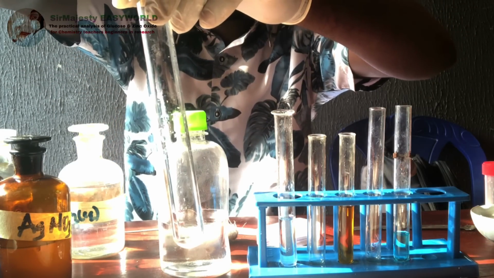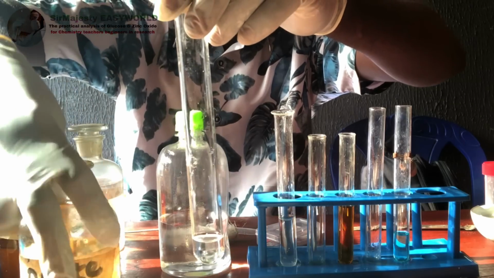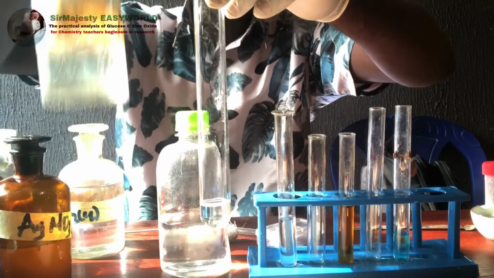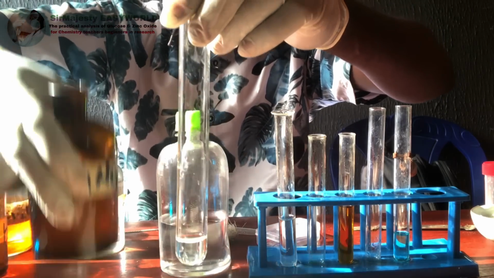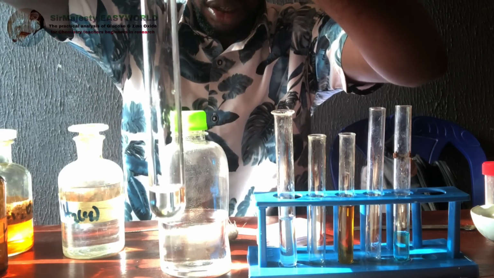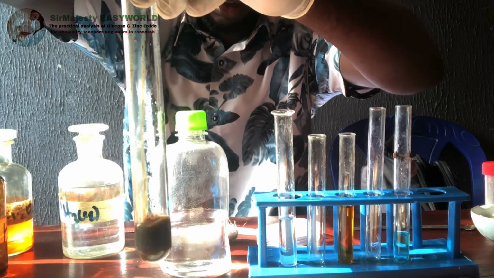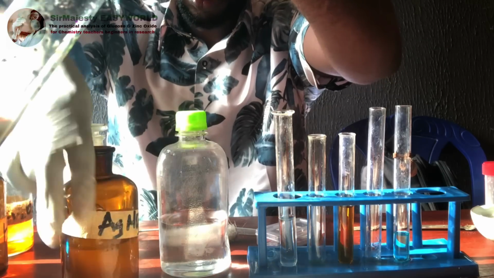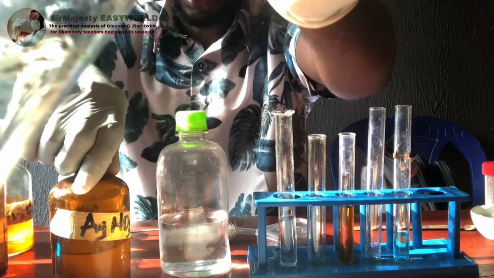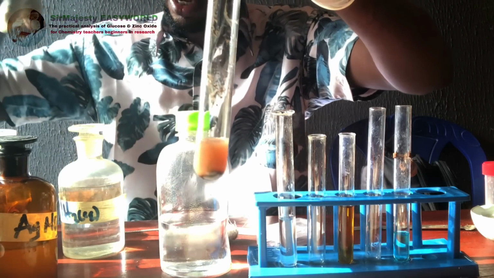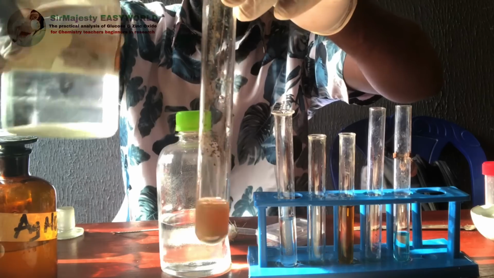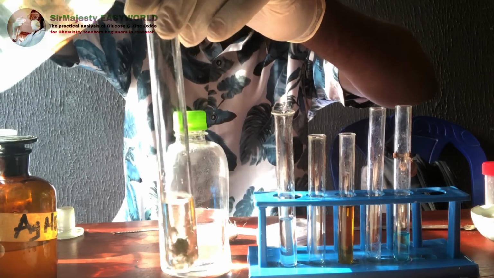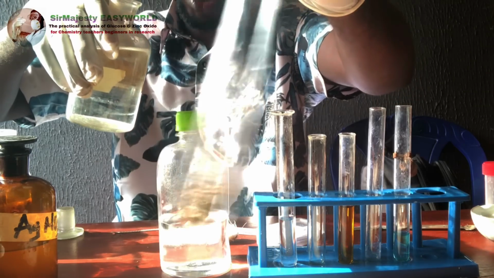So over here is the aqueous sodium hydroxide. Then on adding silver nitrate, there will be a precipitate. See, there is a brown precipitate. Then you are required to follow it up by adding ammonia until the precipitate becomes clear. See, the brown precipitate dissolves.